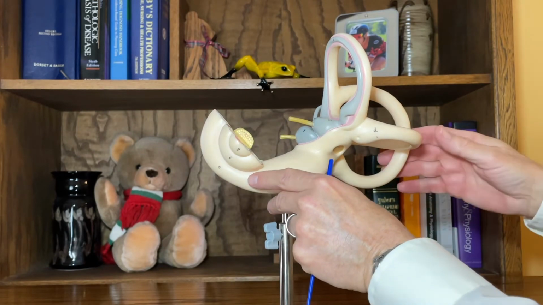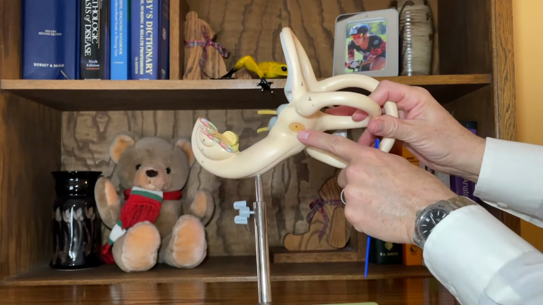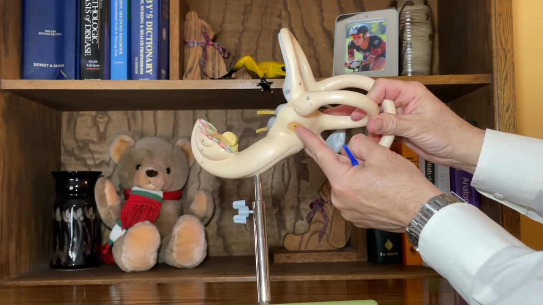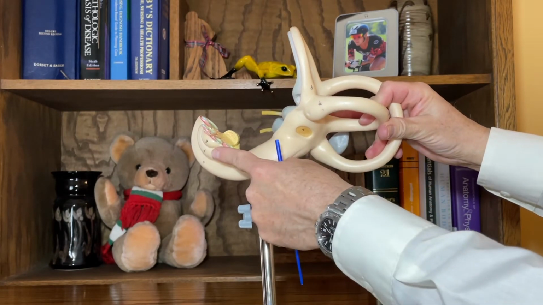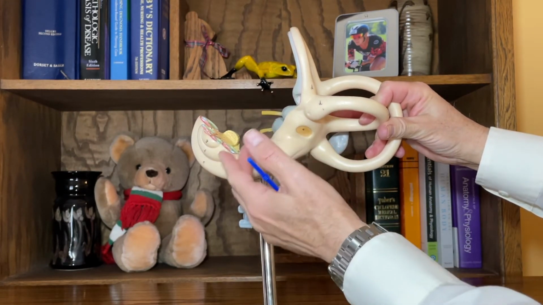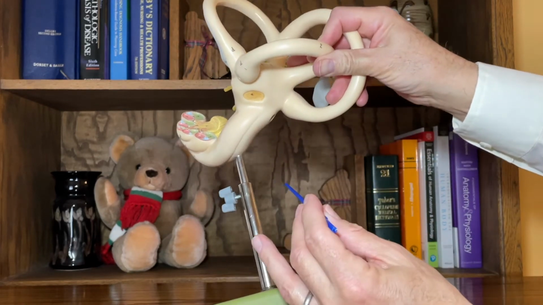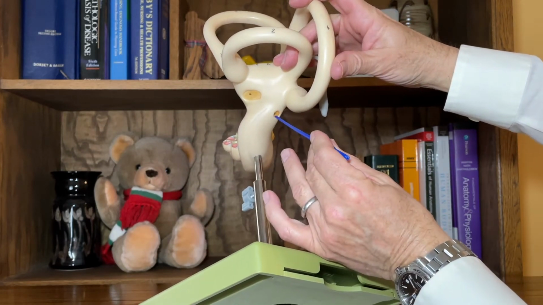Now, if we just turn this a little bit and lift it, you can see right here is the oval window. That's where the stapes, the last of your auditory ossicles, will oscillate in and out, transferring that energy wave to the cochlear spiral to stimulate the hair cells in there so that we can interpret the particular sound. Also, if we turn this a little further, you can see there's a round window right here.